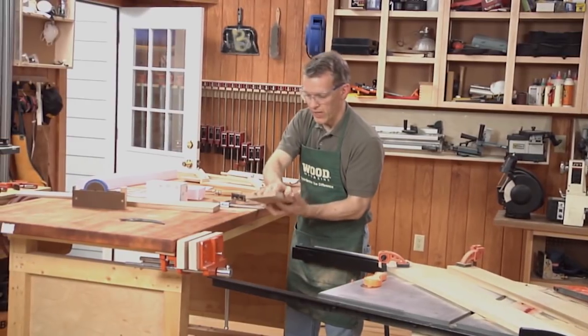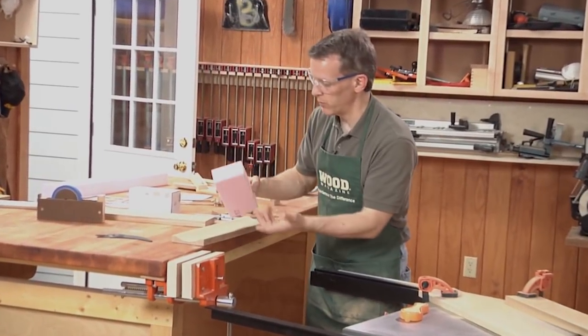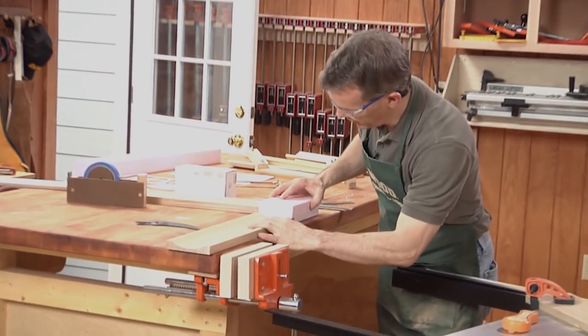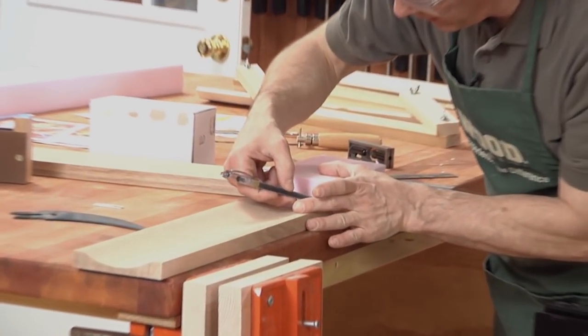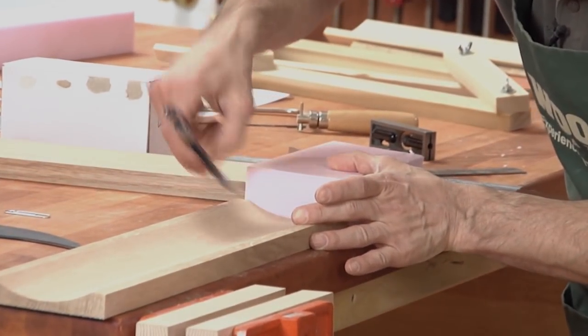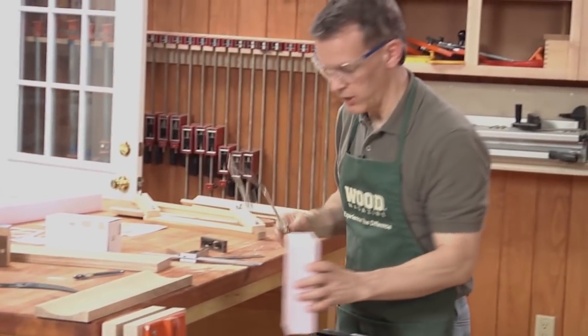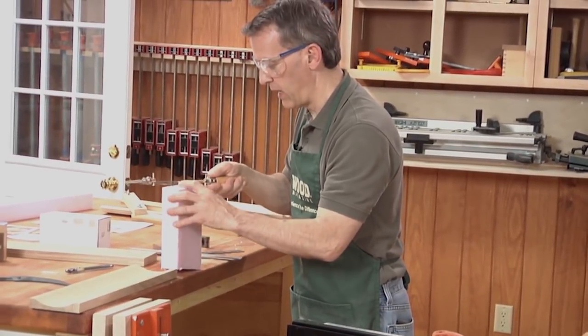Sanding a curved surface like that can be a little tricky, but you can make a custom sanding block using just some of this pink foam that you can find at the home center. Easy thing to do is just put it next to your cove molding you just created and trace that. Then just use a coping saw, or you can take it to the bandsaw and rough cut close to that line as best you can.